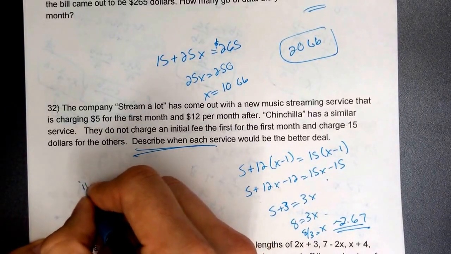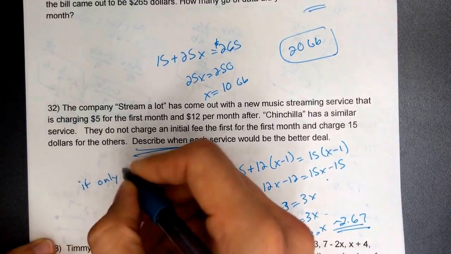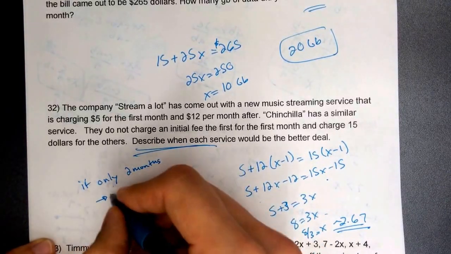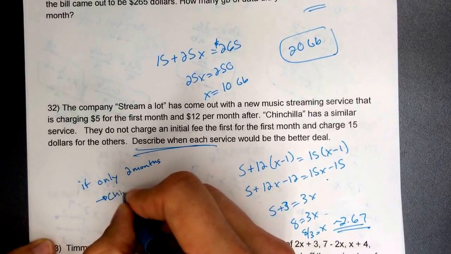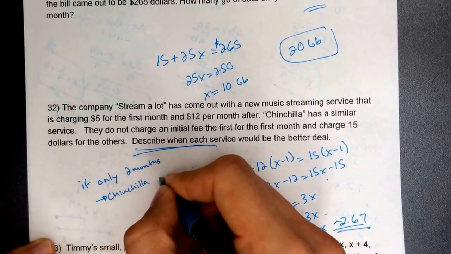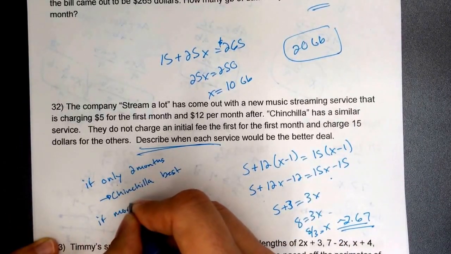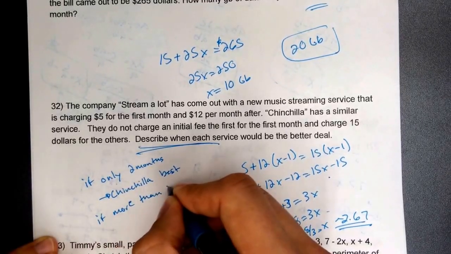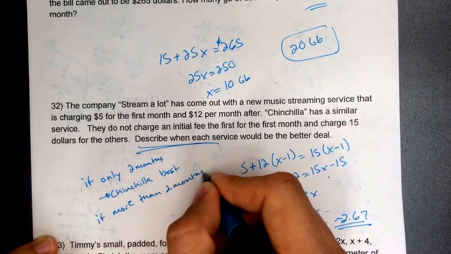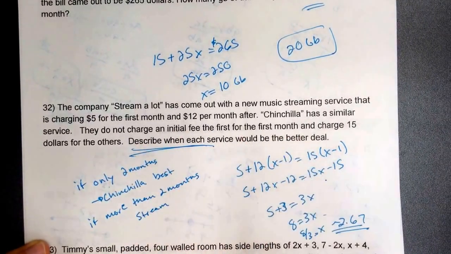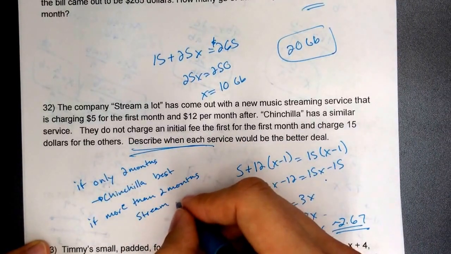So, if you're only going to use 2 months of service, then Chinchilla is going to be best. If you're going to use more than 2 months of service, you're going to want Stream-A-Lot, because at that point, the $12 a month is going to beat out the $15 a month.